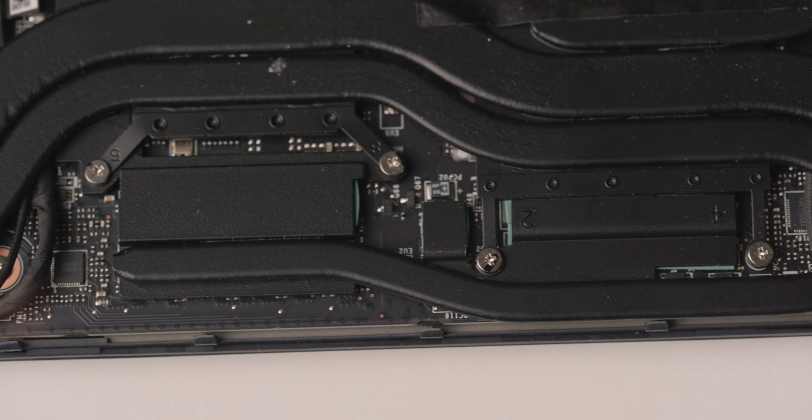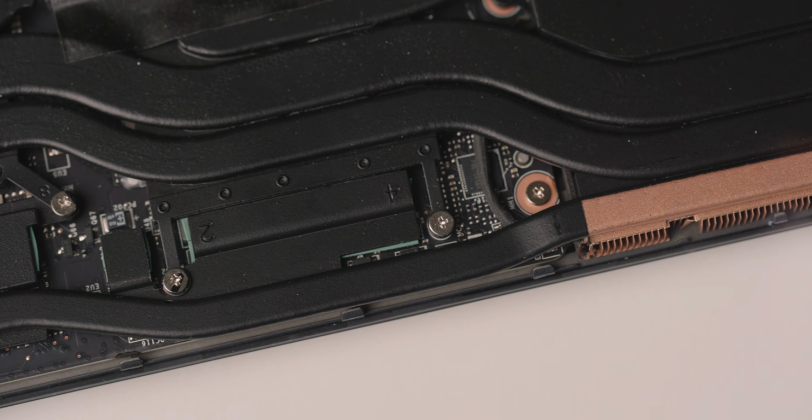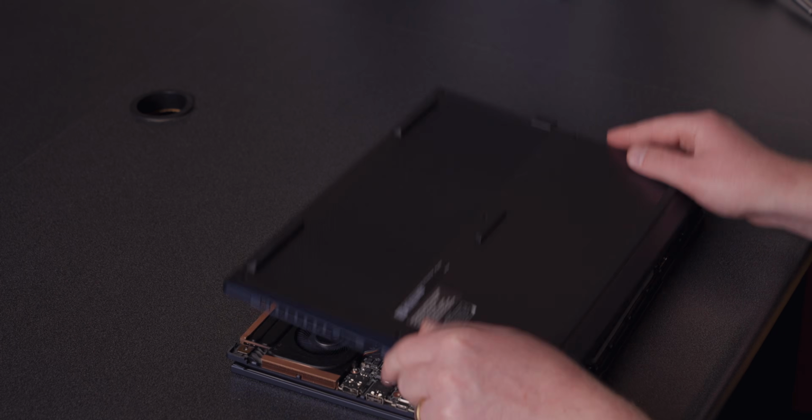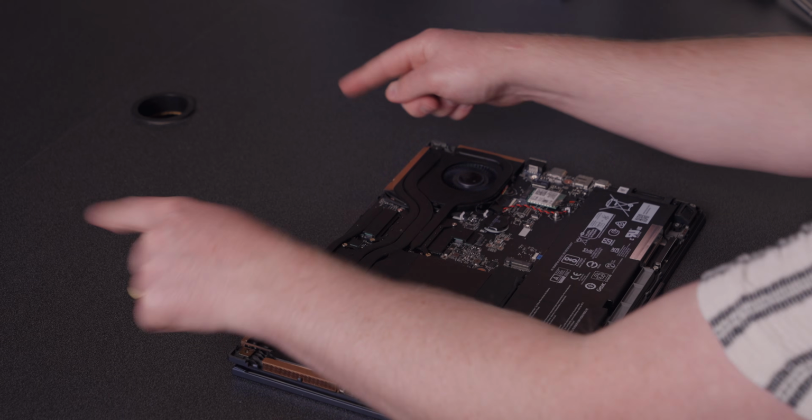What I really like to see here, and is not common on a lot of laptops, is that all of the power delivery components, your MOSFETs, are actually actively cooled with a copper heat pipe going over to this assembly. And you've got two massive blower fans that suck air in from the bottom of the case and exhaust appropriately out the sides and the back.